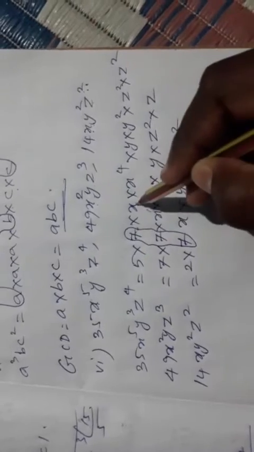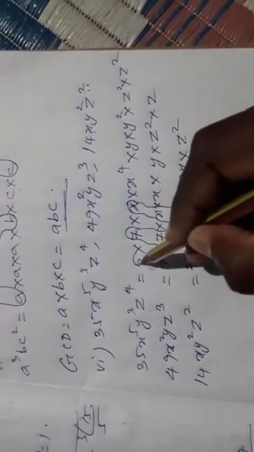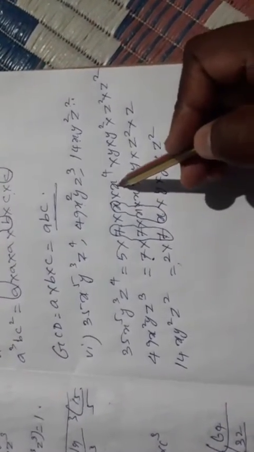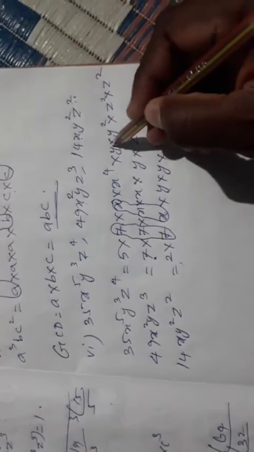7 is the common. Next x is the common. 5 is there, but we don't have any 5 common. 2 is also only in the third term, not in the first and second. So 7 is repeated all the time. Next x one time is repeated all the time; remaining, here 4 x is there, here 1 x, here there is no x. Next y is common, y one time is repeated in all the terms; remaining, here 1 y square, last one has 1 y, but it is not common, and the middle ones don't have any y.